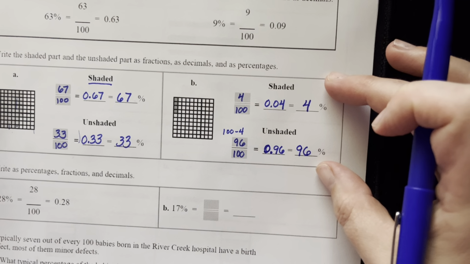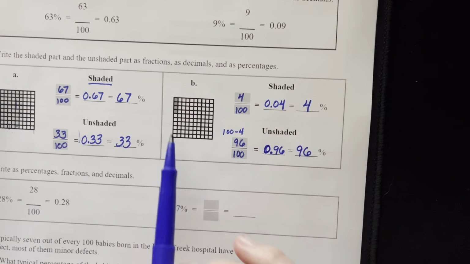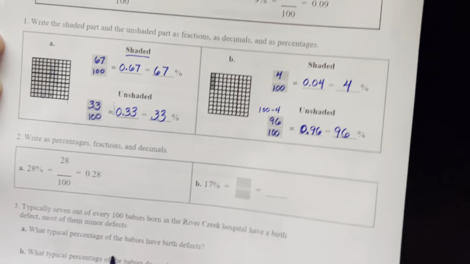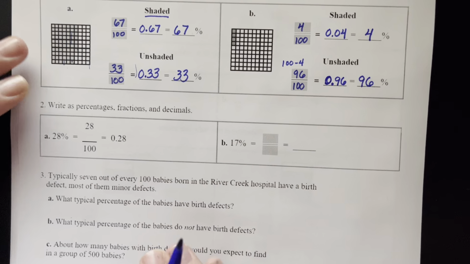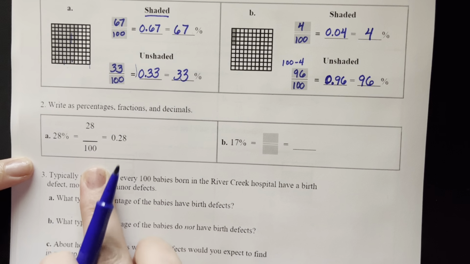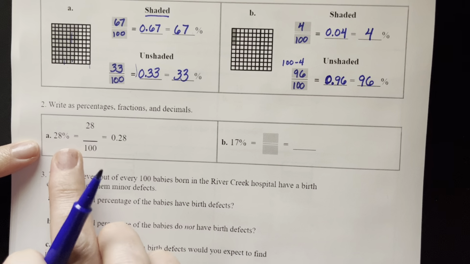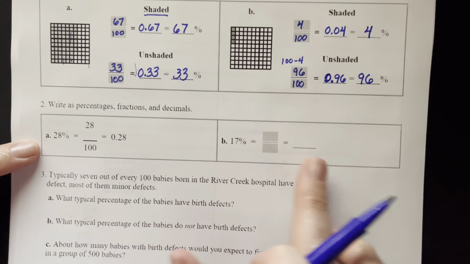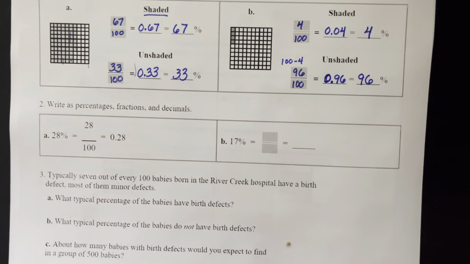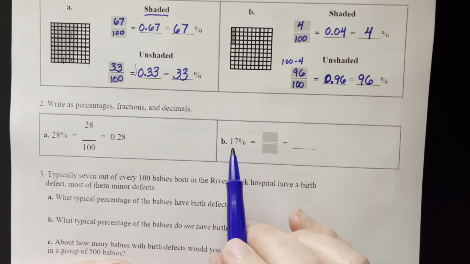So I really like this activity because it connects to a previous structure to help students see the equivalence. And then you can see in the next part, it removes that visual. They still give an example of a completed problem, and then they're asking students to now fill in the blanks. So we're switching the order. We're now giving the percent.